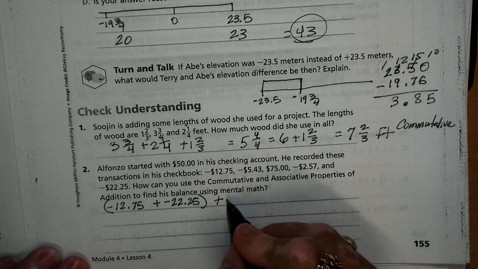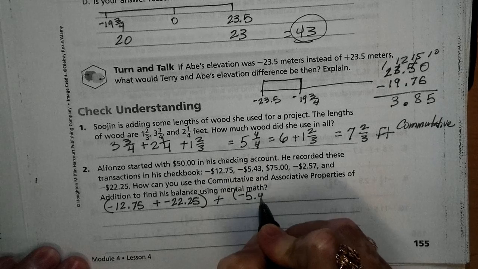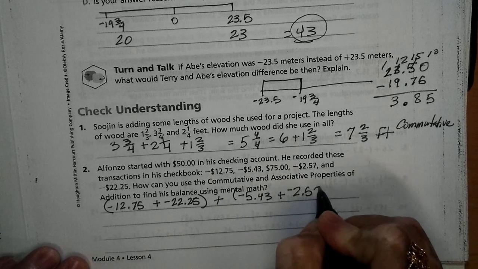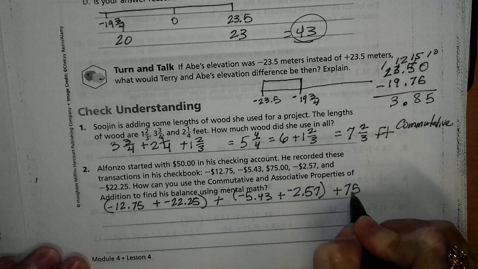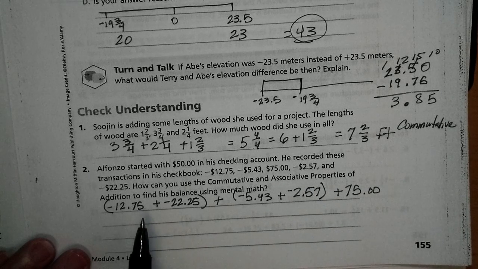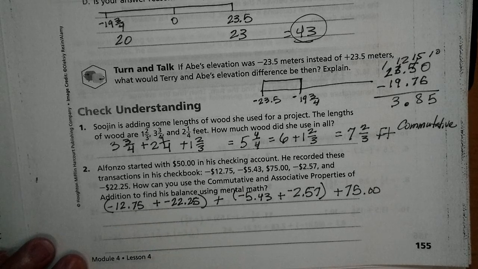And then we're going to add the negative 5 and 43/100ths plus the negative 2 and 57/100ths, and then the 75 at the end. So hopefully you can see that 75 cents and 25 cents would give me $1. They're both negative, so that's why we're adding.